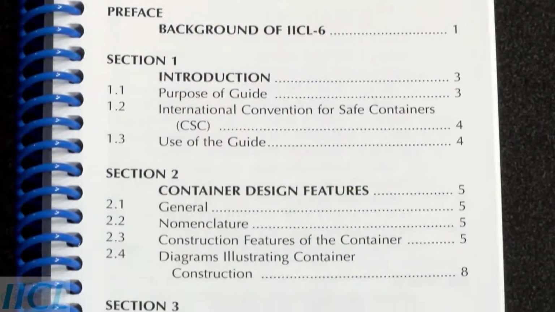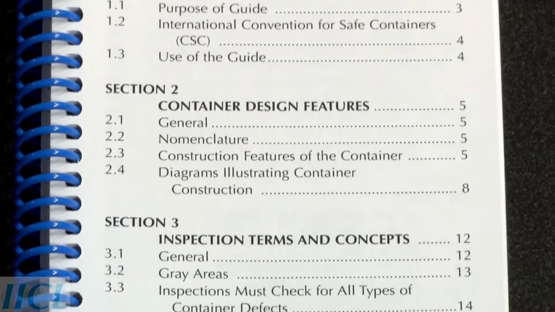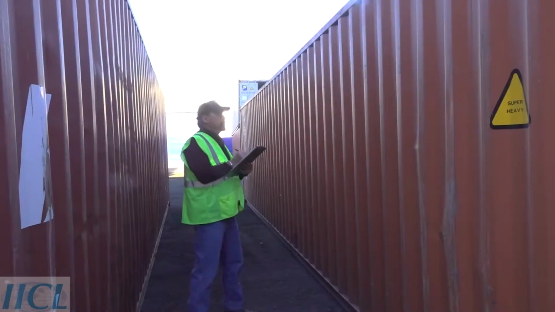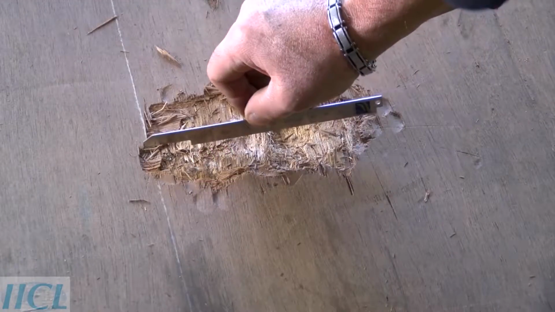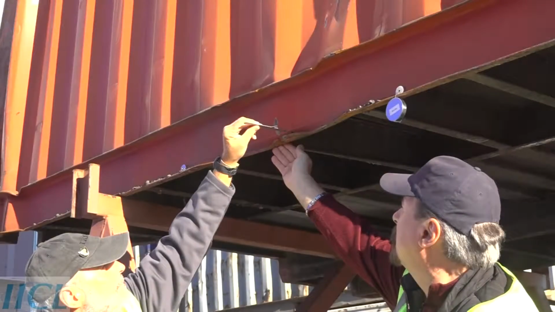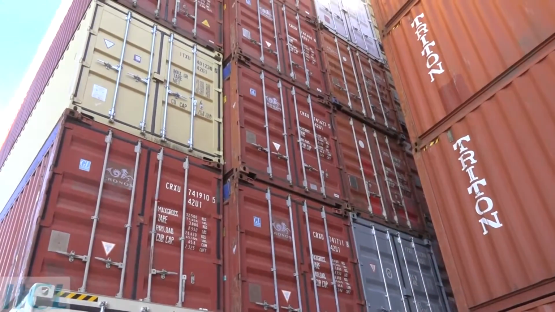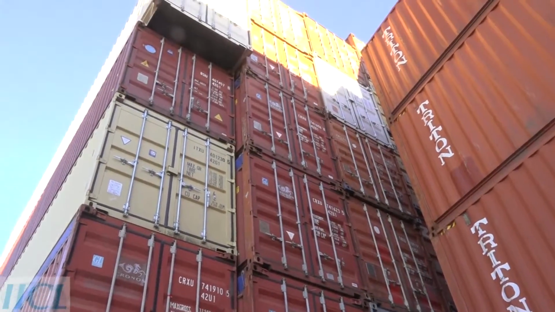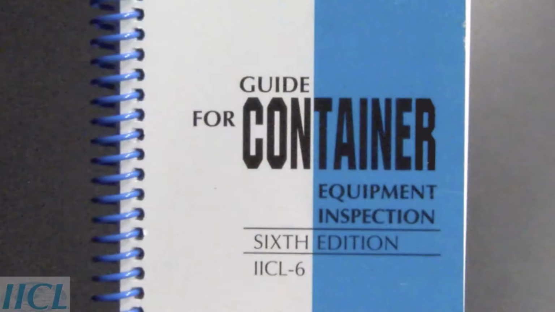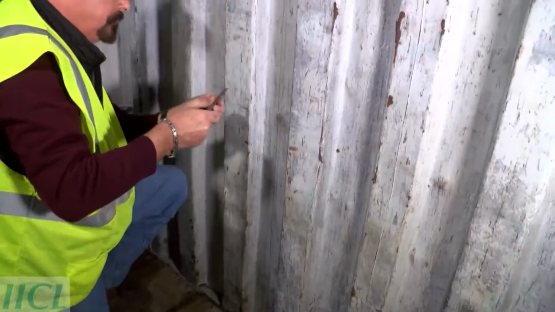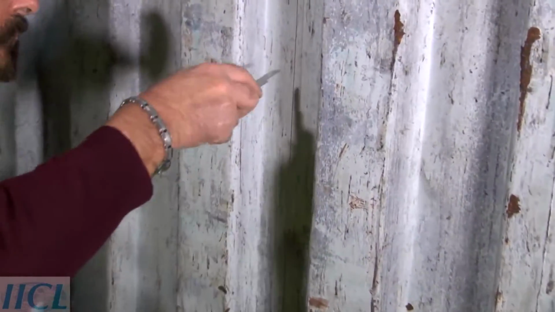By the end of the video, the viewer will have been exposed to the basic terms, concepts, and principles that underlie the inspection of dry van containers. In addition, the viewer will see several practical examples of how inspection measurements are made. This overview video will provide the viewer with enough information to use the IICL 6 hard copy manual and prepare the viewer for more detailed follow-on video modules which will reflect sections of the IICL 6 guide.